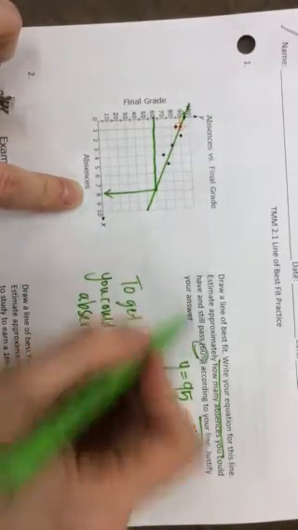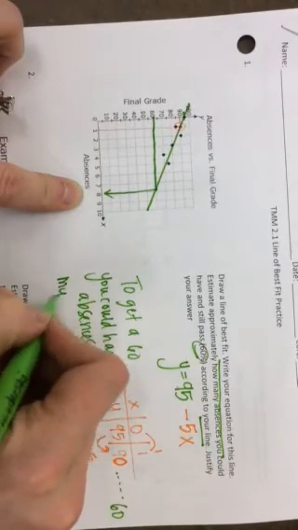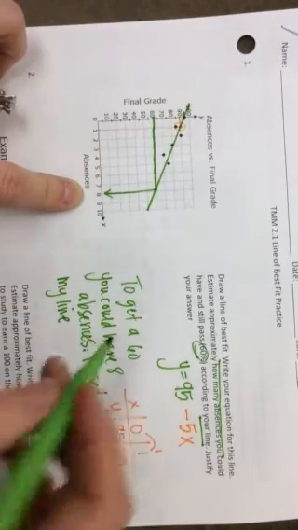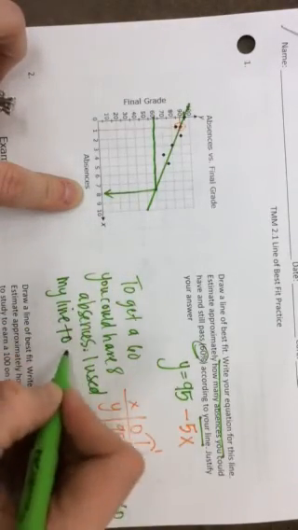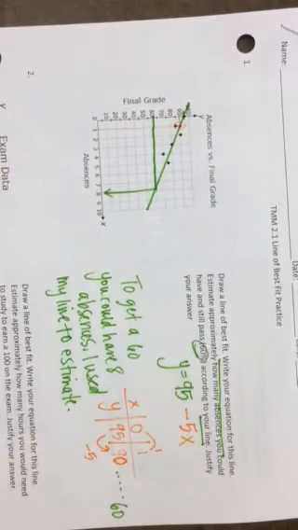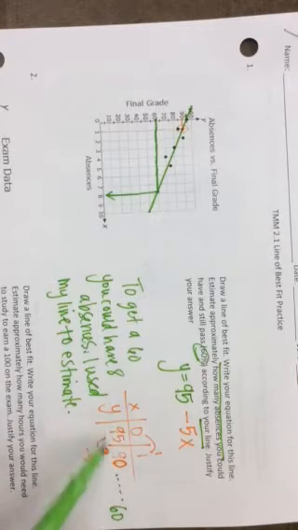And it says you have to justify your answer. I used my line. Or maybe you used the table, or maybe you used your equation to estimate in this case. And not always estimating is perfect, but in this case, you could probably use your line because it's on the graph. Now, if it's beyond the graph, then you're going to have to, unfortunately, I think you're going to have to use your equation or your table.